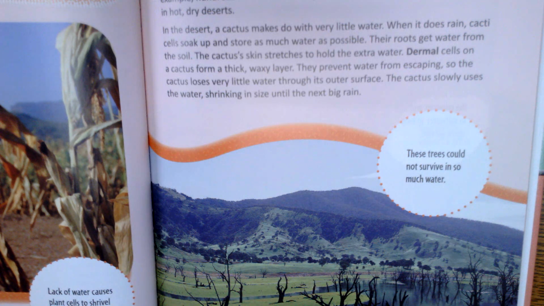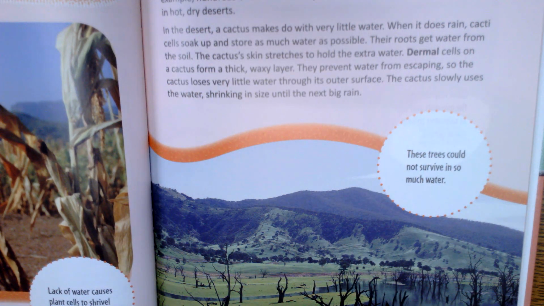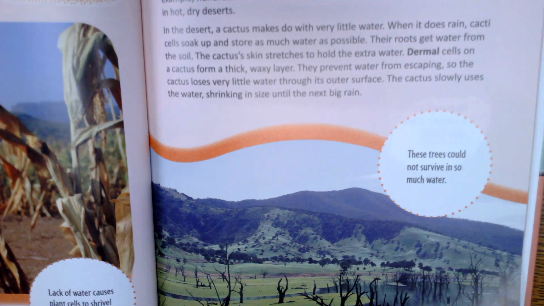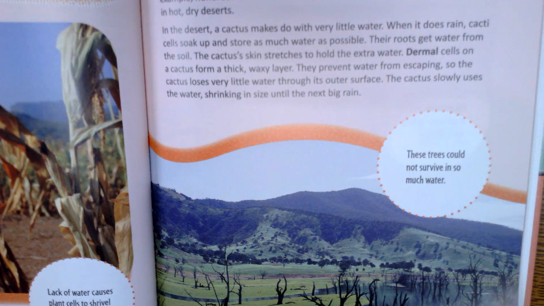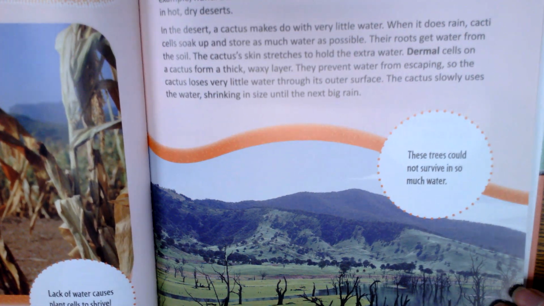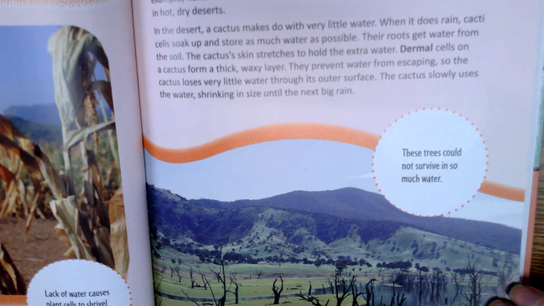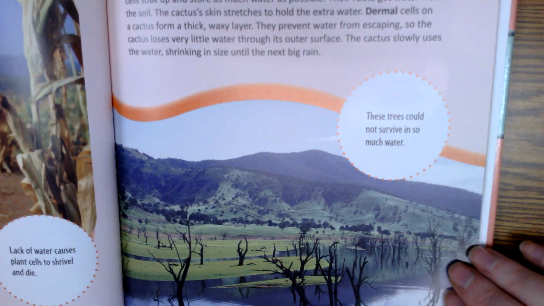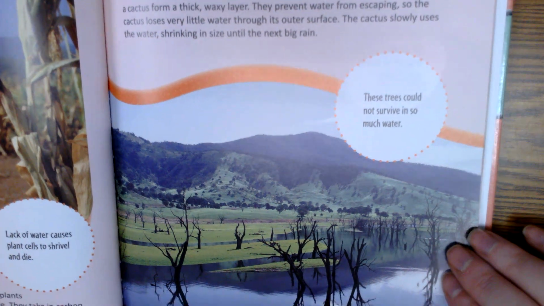Epidermal cells on a cactus form a thick, waxy layer. They prevent water from escaping, so the cactus loses very little water through its outer surface. The cactus slowly uses the water, shrinking in size until the next big rain. These trees could not survive in so much water.